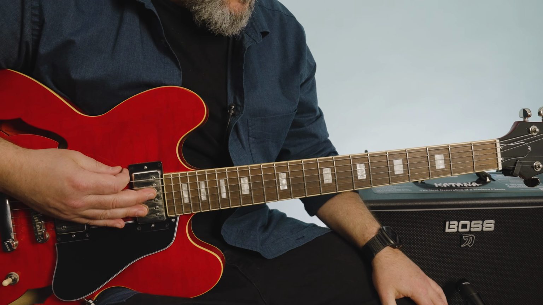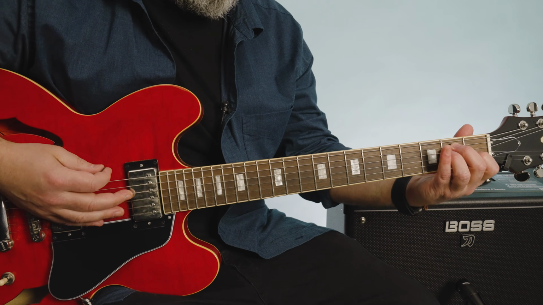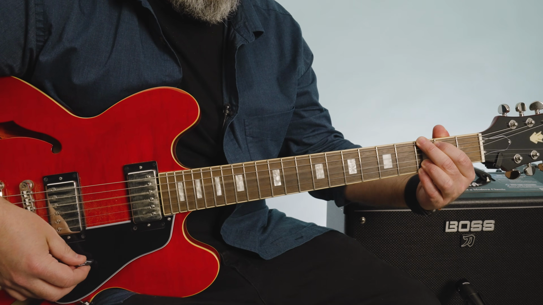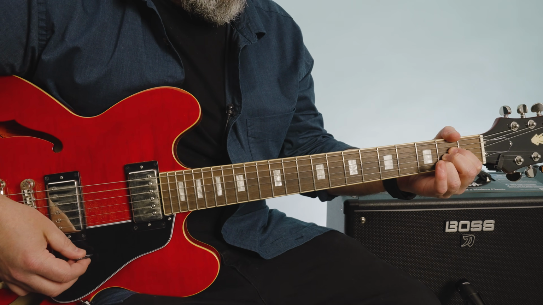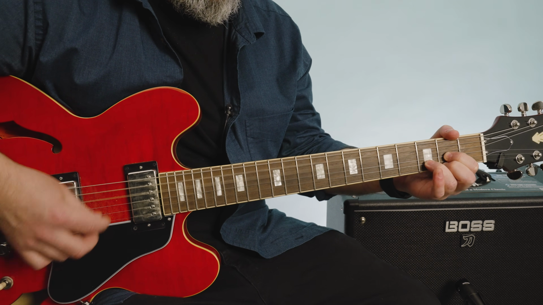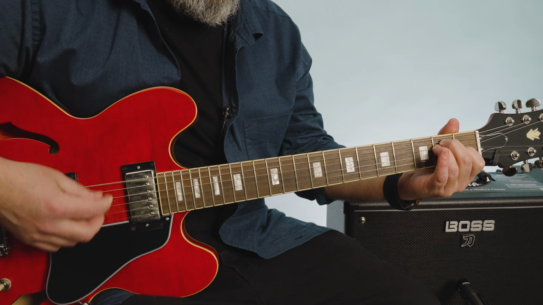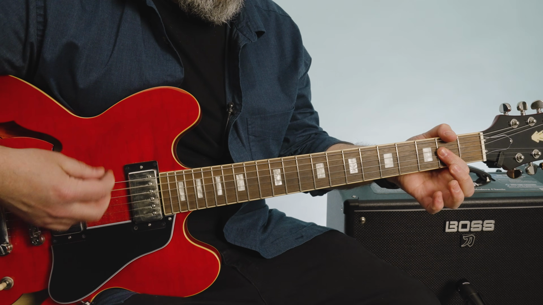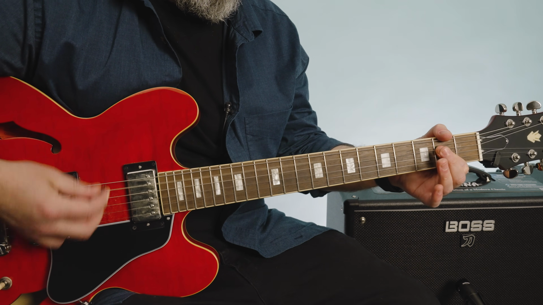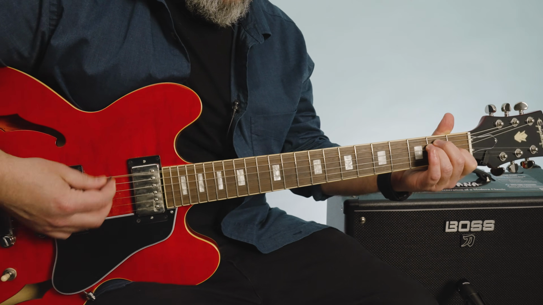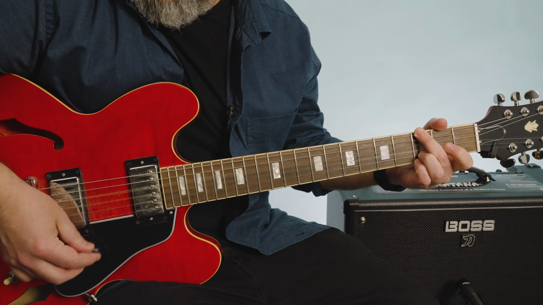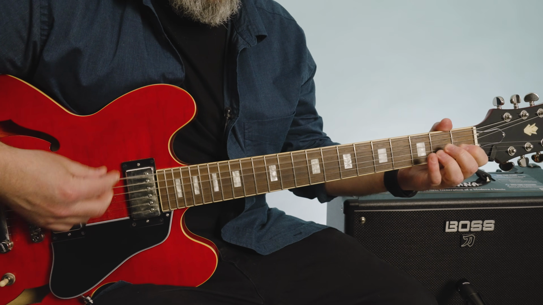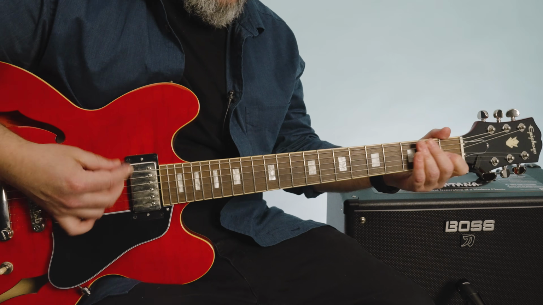So if I play a more rock kind of progression, like E and G and A, maybe a D in there. I'm going to loop that for a second.